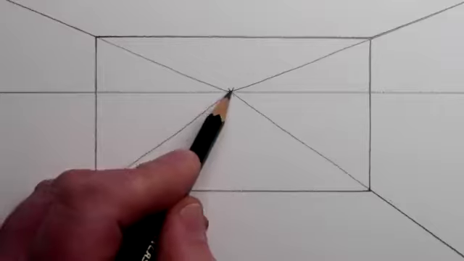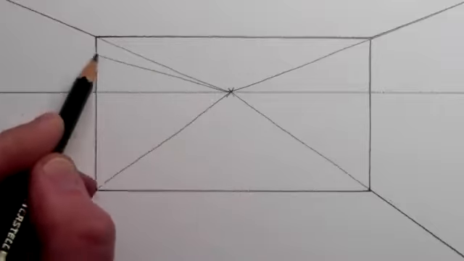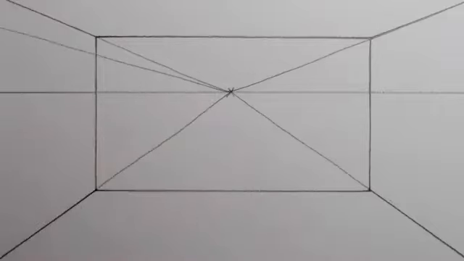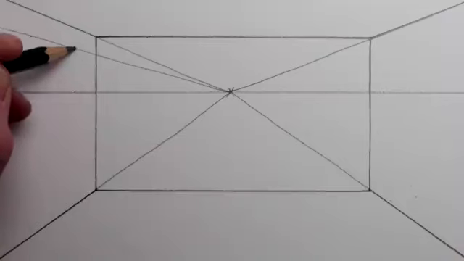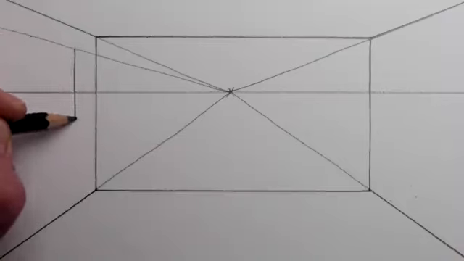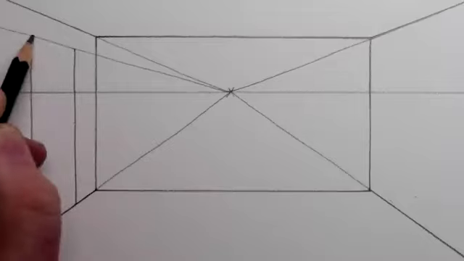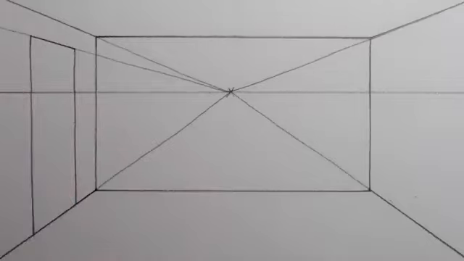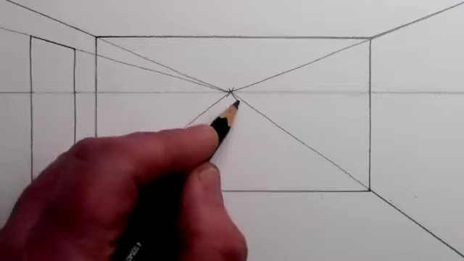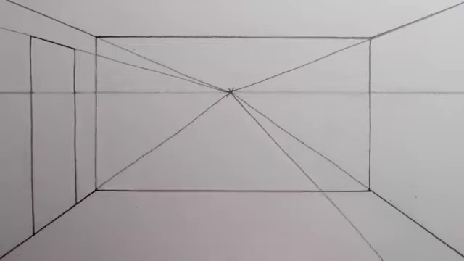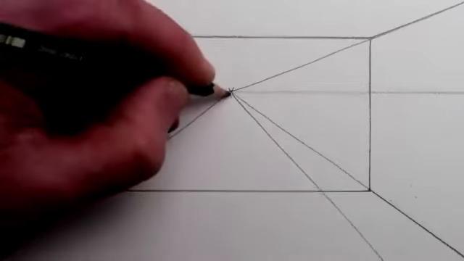Next we can draw a line from the vanishing point to the left side of the paper. This new line going towards the left will help us find the top of a door. Now we can draw 2 vertical lines from this new diagonal line, and now we have a door in one-point perspective. Next we can draw 2 more lines from the vanishing point coming towards us. These will help us find the side of a table.